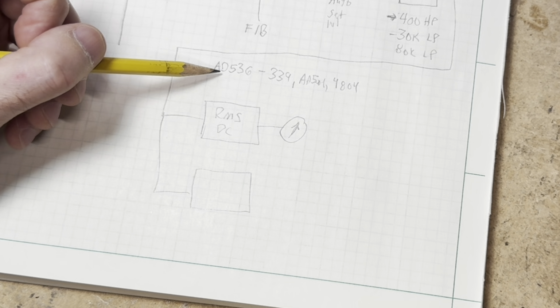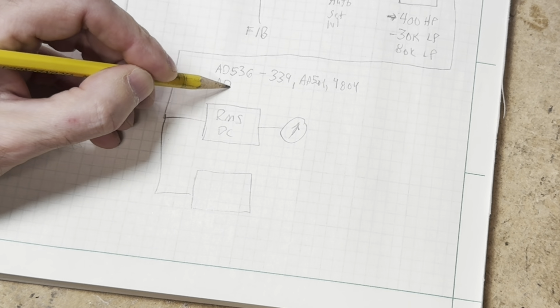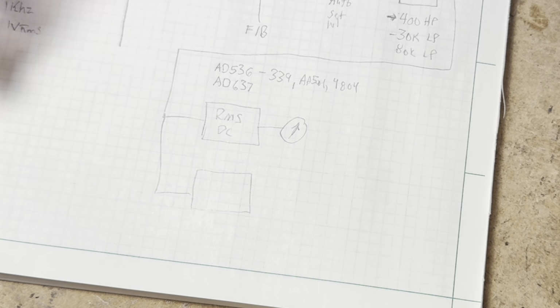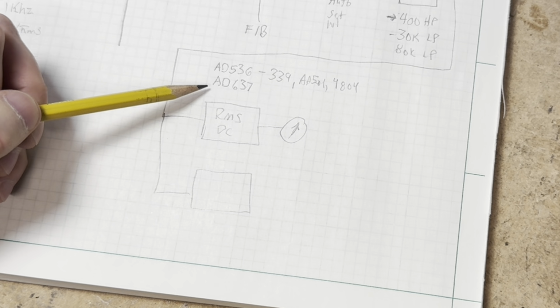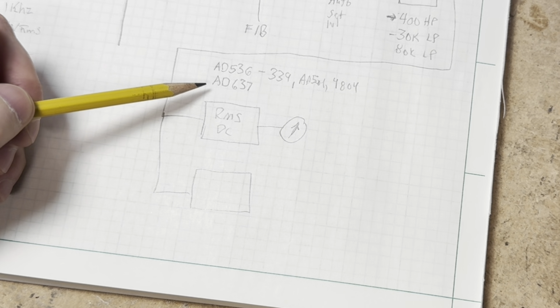So there's a very wide range of response. Another very good AD chip for RMS to DC conversion is the AD637. Now, I haven't seen this IC used in any of the more modern or more established distortion measurement sets.